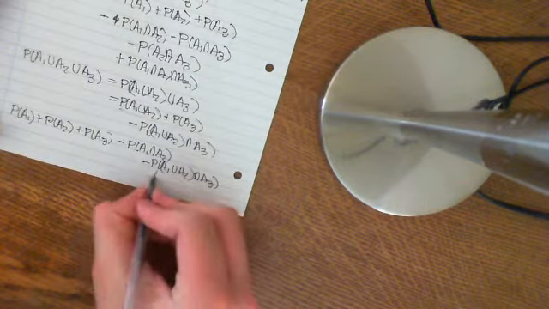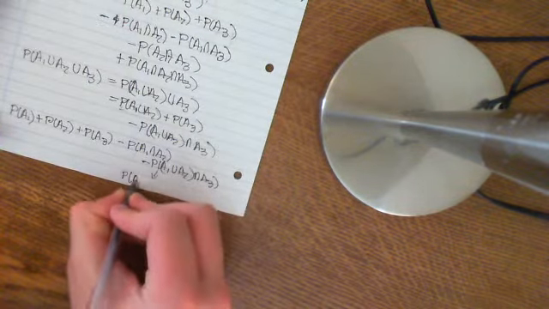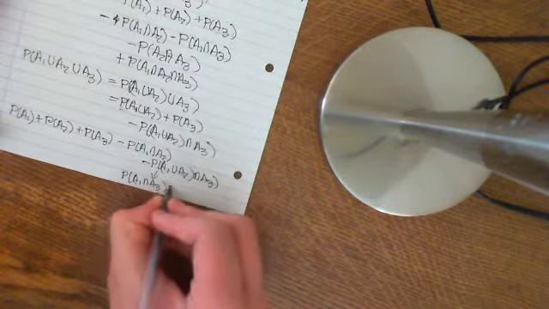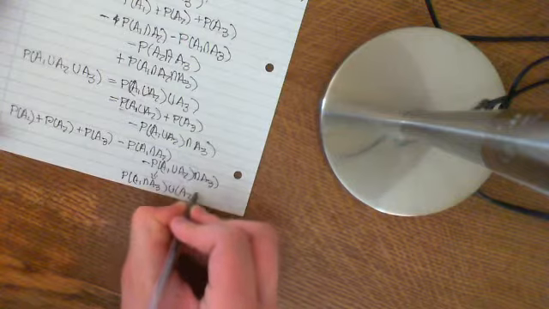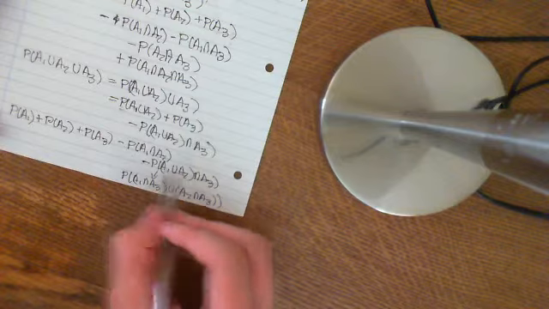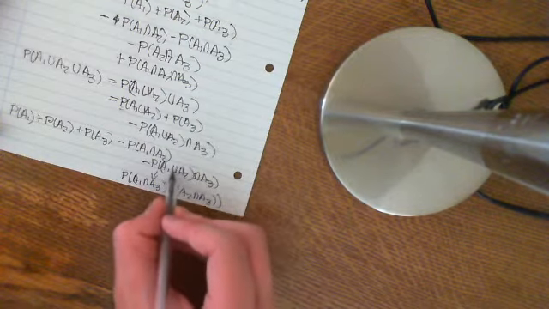So we can rewrite this as the probability of A1 intersection A3 union A2 intersection A3, and that's called the fact that intersection distributes over union. So it's similar to multiplication here and addition here. It's obeying the same property, the distributive property.